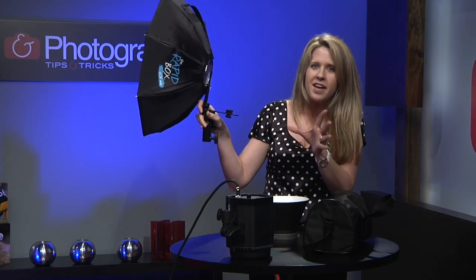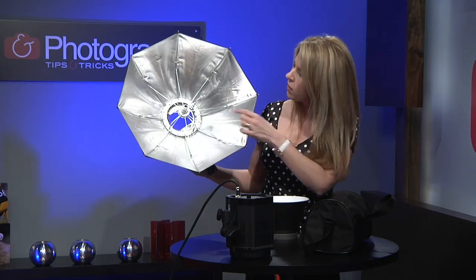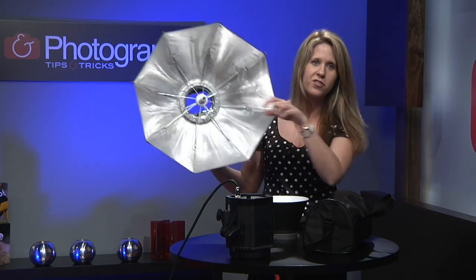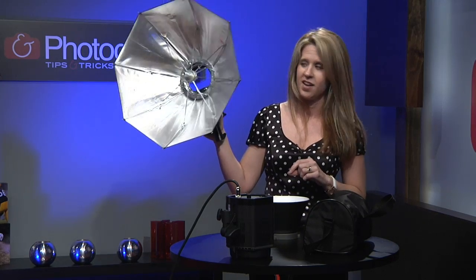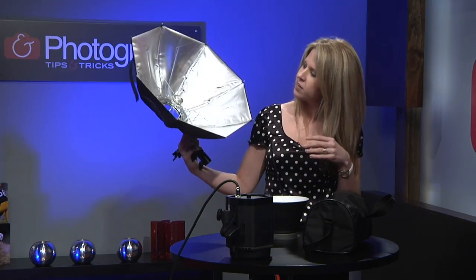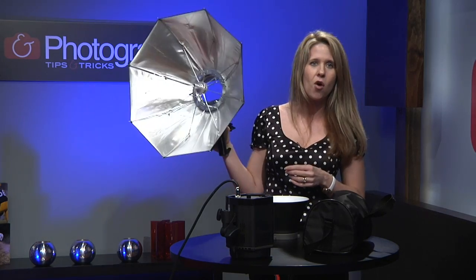But the really neat thing, and I don't have it here, but we are actually going to have a very neat screw-in deflector plate you can put here, so it'll give you the look of a beauty dish. So again, all metal construction, really portable, and it's just kind of portable beauty dish stuff on the go.